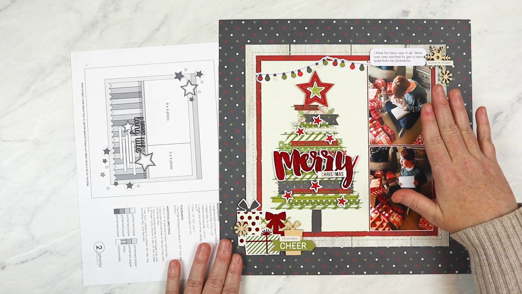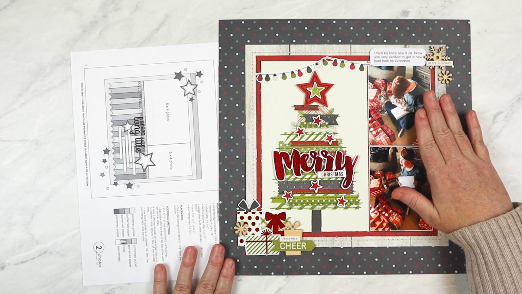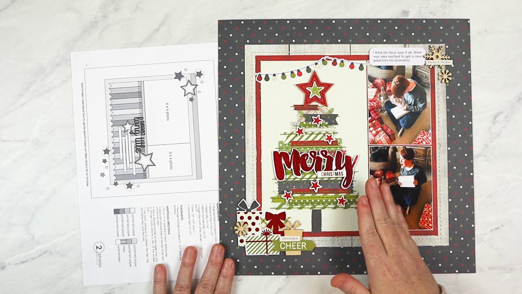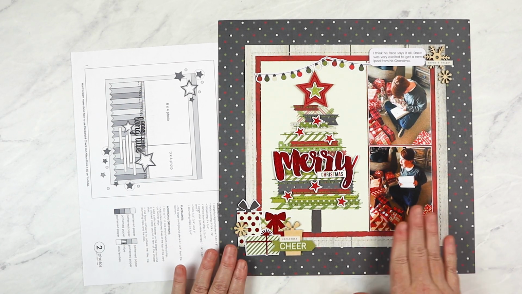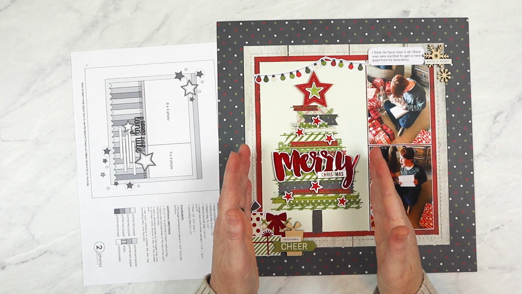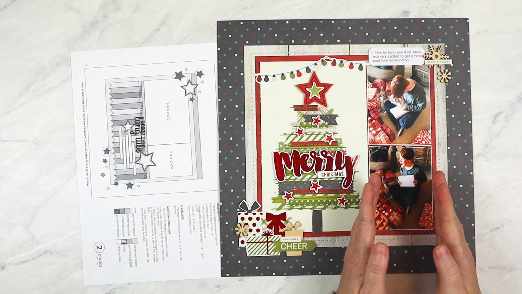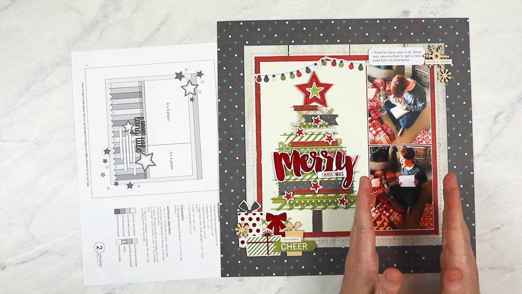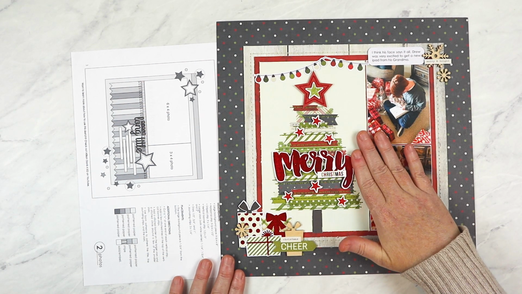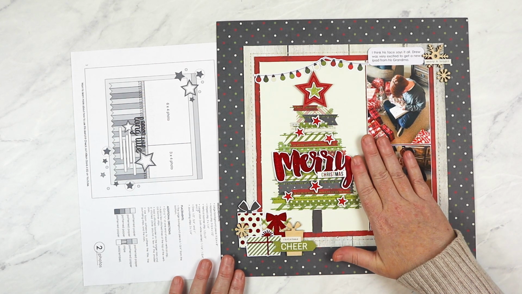For this set of photos, I had two 3x4-inch photos. They are slightly smaller than the photos on the sketch, but it was an easy adjustment to make because my tree piece, the paper, is slightly wider, so it takes up the space that the smaller width of the photo leaves behind. So it all works out together. The two photos combined have the same height as the Christmas tree paper, so that worked together perfectly.